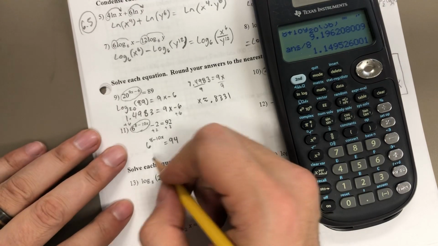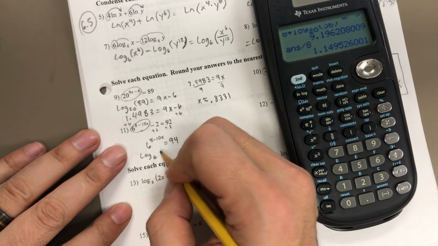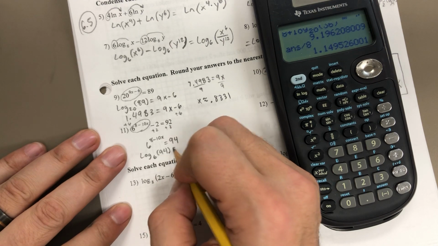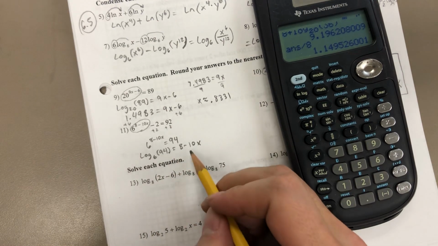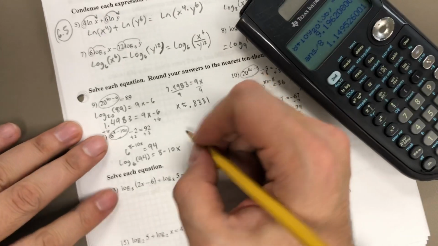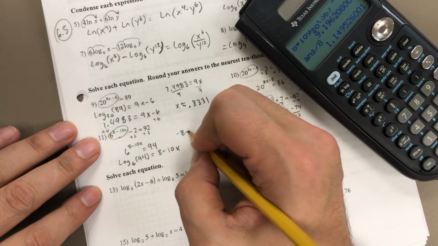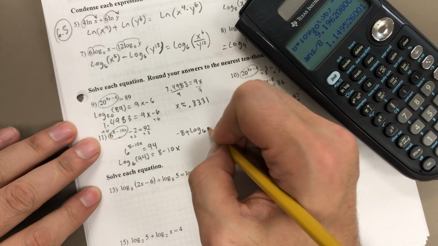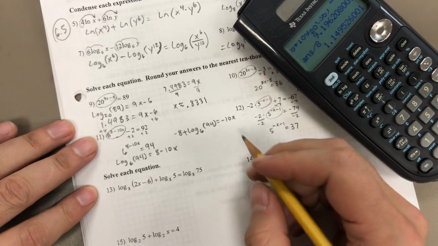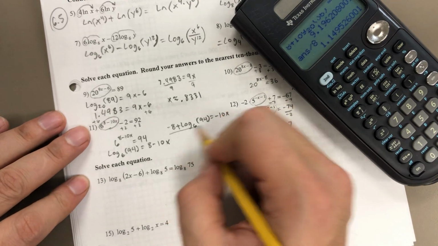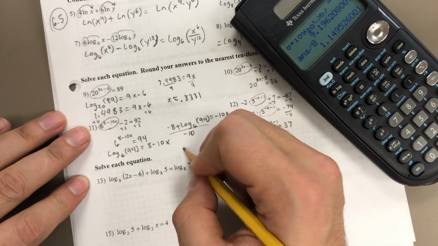Okay, quite similarly, we're going to keep solving these ones. So I turn this into a log: log base 6 of 94 is equal to 8 minus 10x. To get the x by itself, I need to subtract 8 from both sides. So that's negative 8 plus log base 6 of 94 equals negative 10x. Then I divide both sides by negative 10, and I get my answer for x.